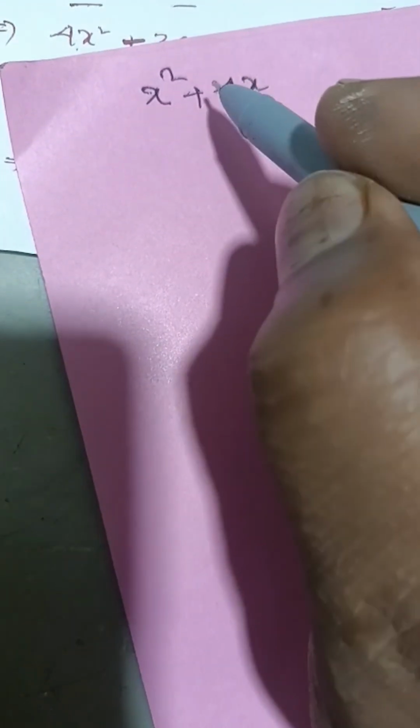Another one, by the same method, completing square. So after doing this one, the completing square topic will be completed. No more completing square methods are there. So this is the question.